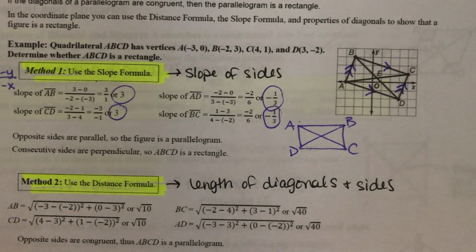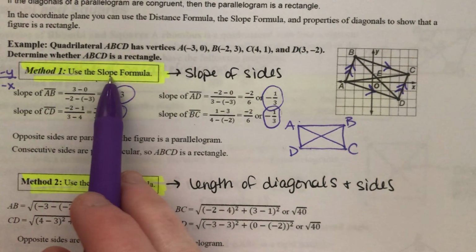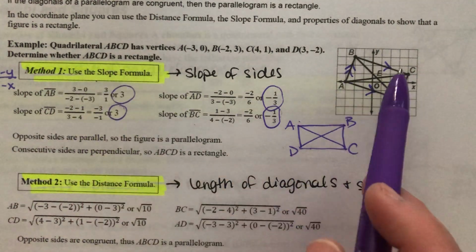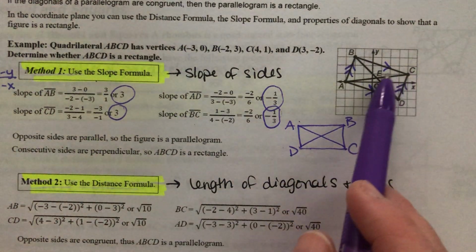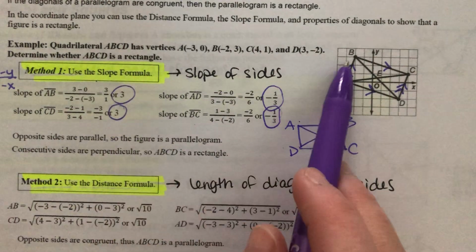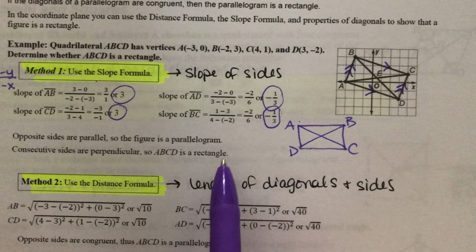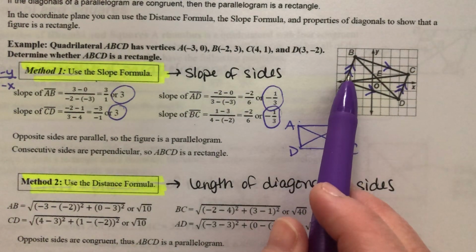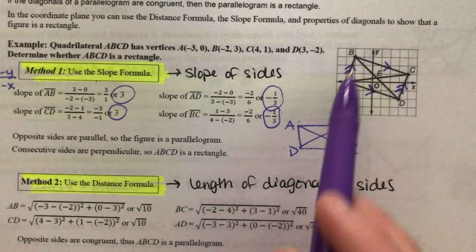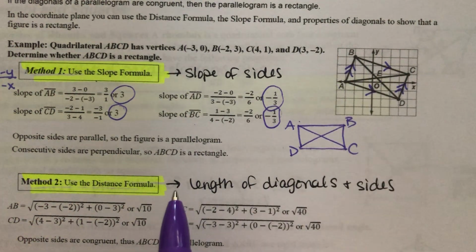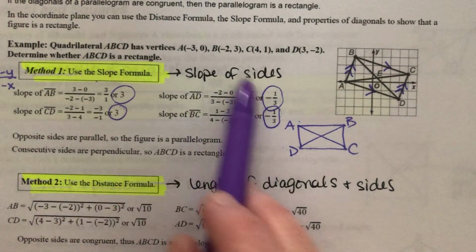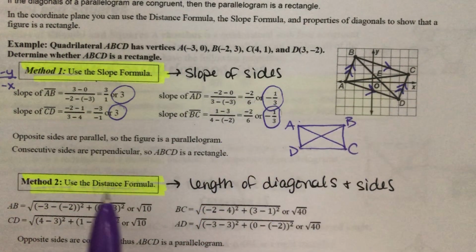Once we know it's a parallelogram, what else can I prove? Can I prove the diagonals are the same length? Or can I prove that all four corners are 90 degrees only using the slope formula? Well, if I'm using the slope formula, that's not going to tell me how long the diagonals are. So I'm not going to be able to prove that the diagonals are the same length, right? So the other thing I have to be able to prove then is that all four corners are 90 degrees. That's going to help me prove this is a rectangle or not. Top part tells me if it's a parallelogram, then I got to prove it's a rectangle.